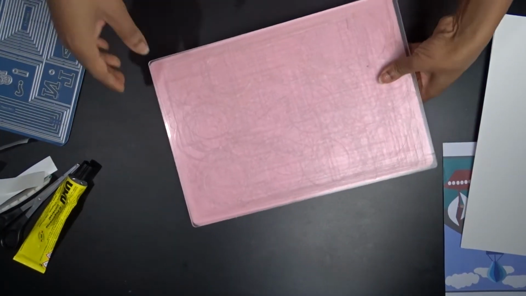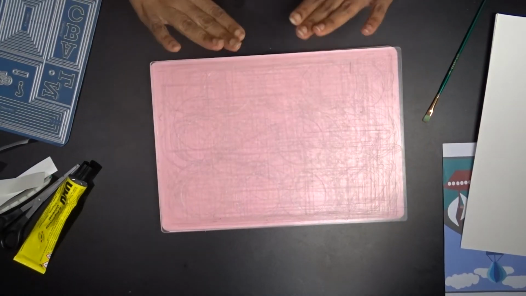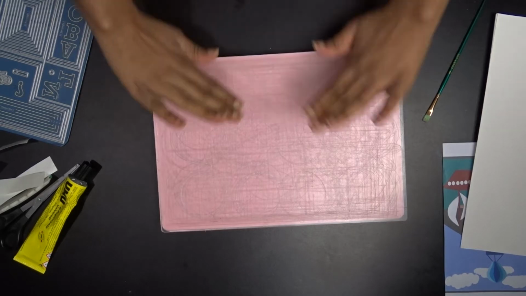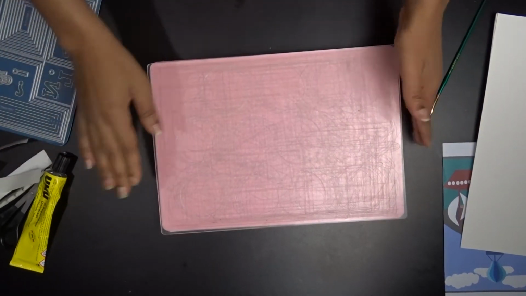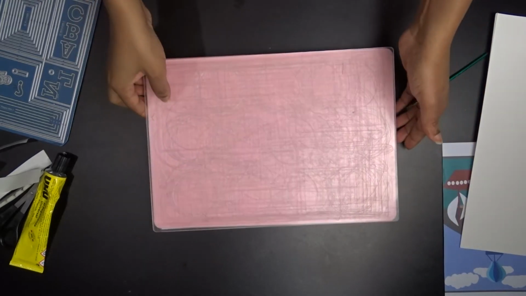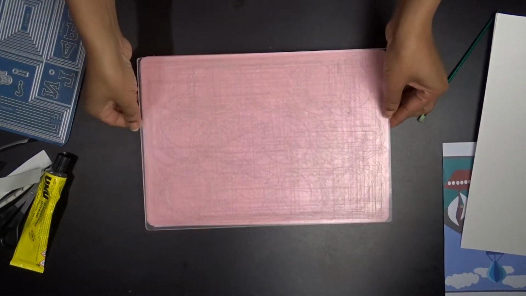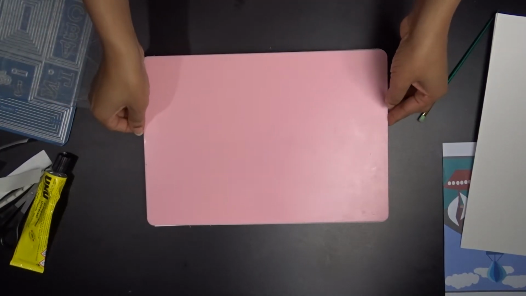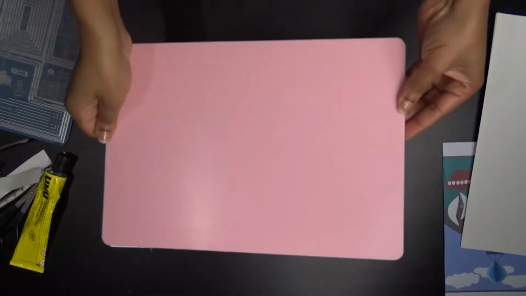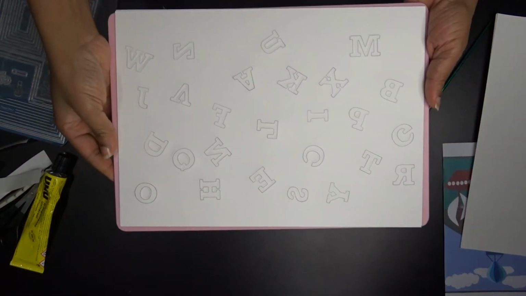So one thing I normally do is make sure I don't shift or slide the plate. I try and pick the plate up, so that in case it didn't properly cut, I can place the plate directly on top again, and we can cut. Oh, it did cut.